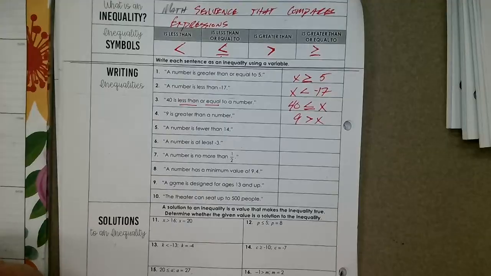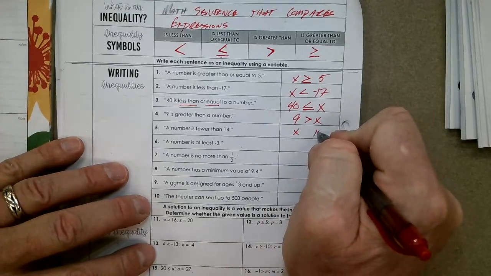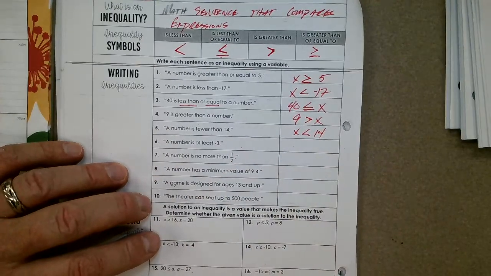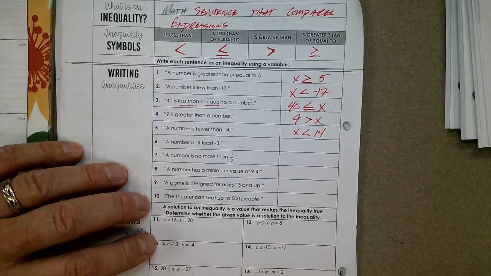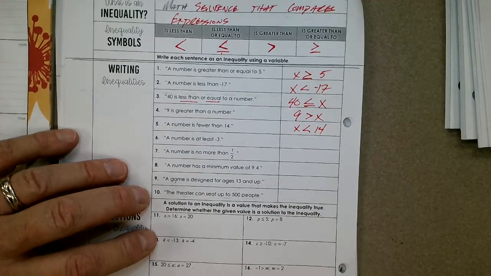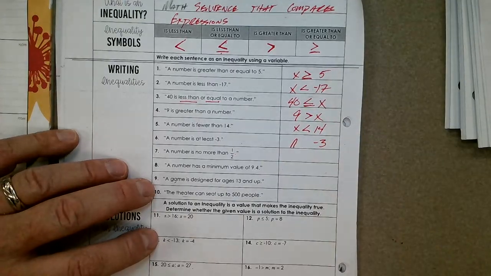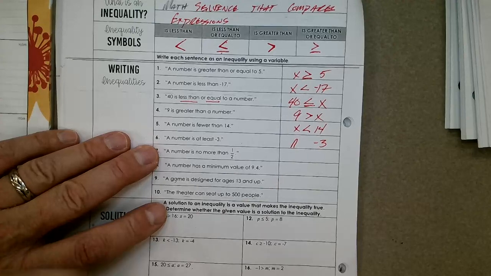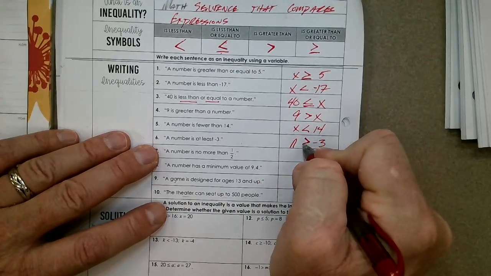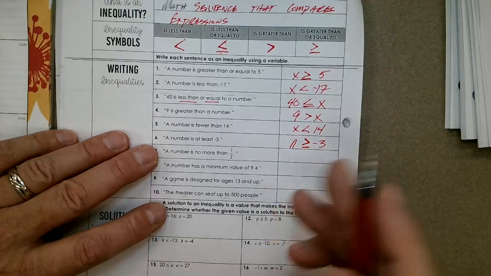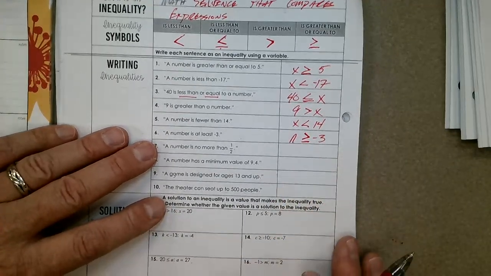Number 5, a number is fewer than 14. Here's my number. Here's 14. A number is fewer than, so it's going to be less than. A number is at least negative 3. So here's my number, and I'm going to use n, and here's negative 3. A number is at least negative 3. Well, it could be greater than negative 3, or equal to negative 3. So think about that. Negative 3 works, negative 2, negative 1, 0, 10, 20, 100, and so on. So there's multiple answers for that.